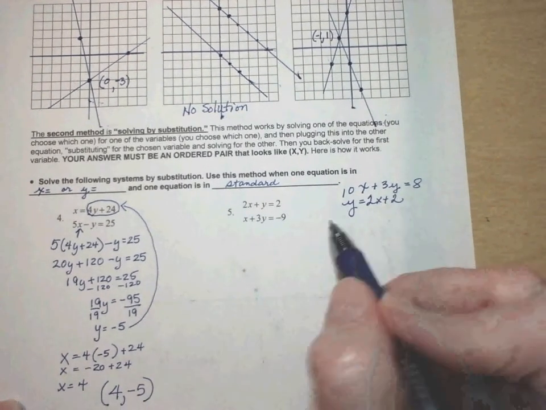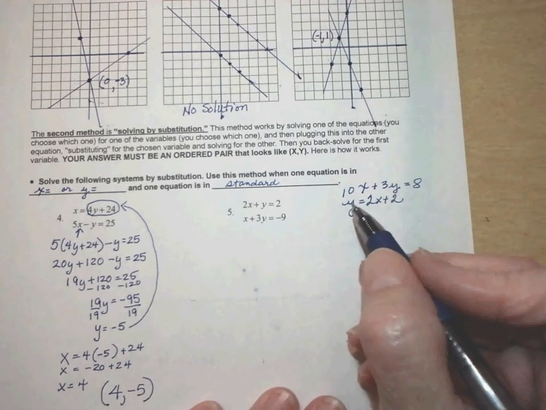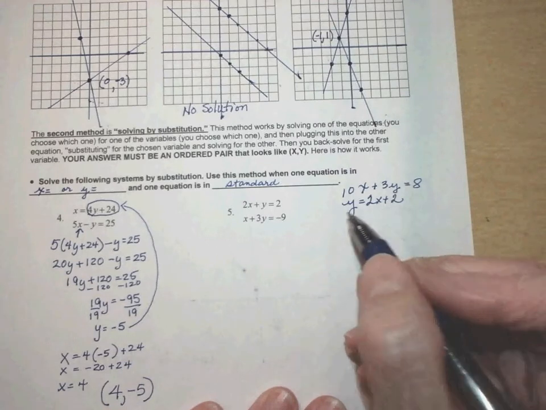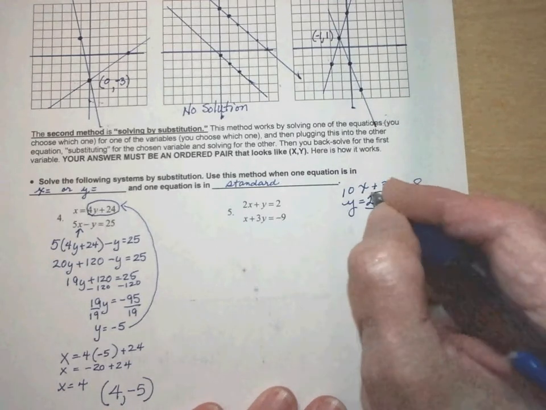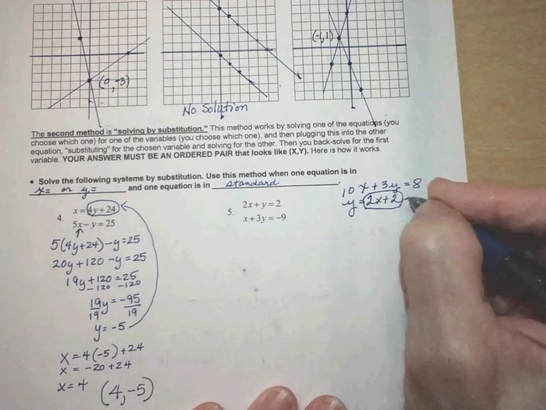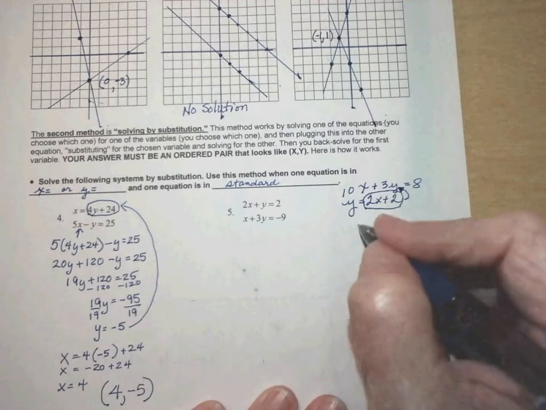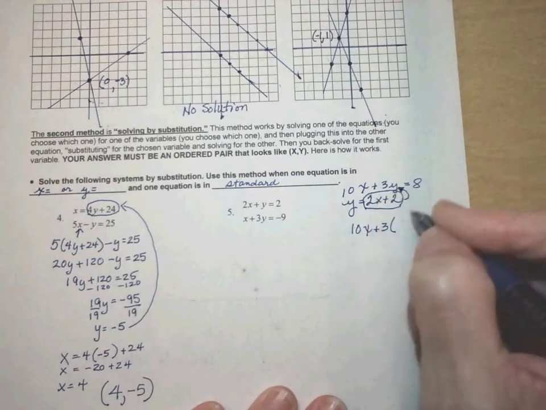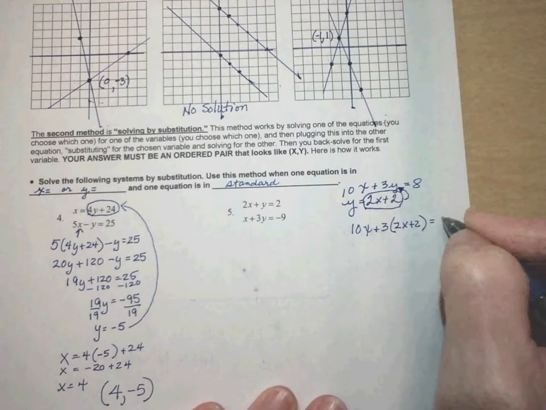Now I added this one, so let's skip over here and work on it, because it works the same way. It's just solved for y in this equation. So this time you're going to replace any y values you see with this equivalent expression. So I'm going to take this and plug it in right there where that y is. So I'm going to take 10x plus 3, and then I'm going to plug in 2x plus 2 equals 8.